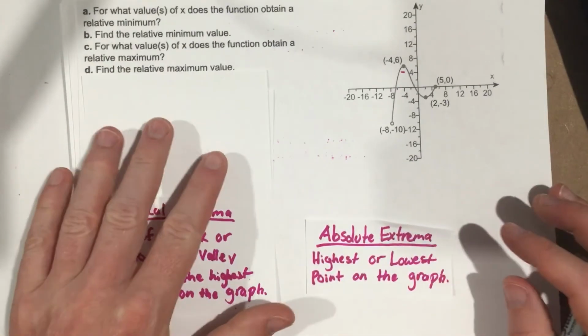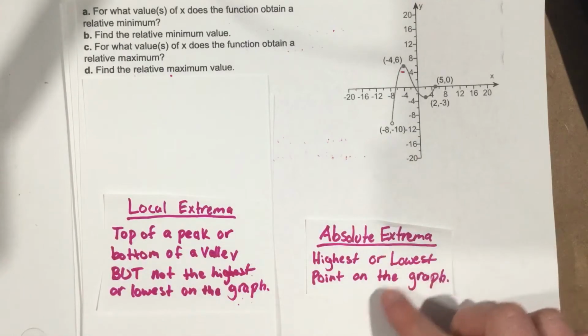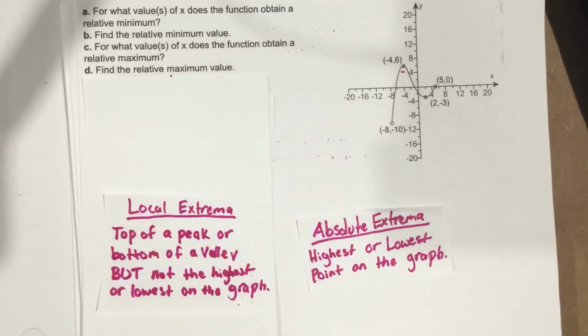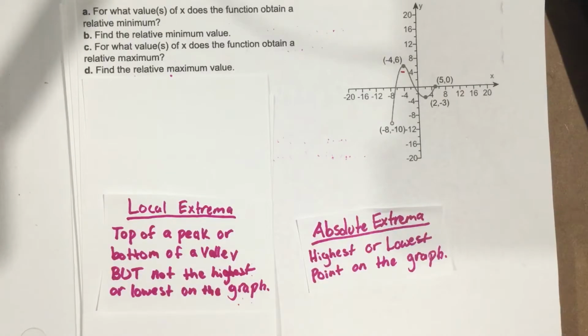Now let's look at our definitions of extrema here. We have local extrema and absolute extrema. Local extrema and relative extrema are the same thing, so it's the same wording. You'll see them go back and forth between local and relative. Now, I want to point out, I said that a local extremum is the top of a peak or bottom of a valley, but not the highest or lowest on the graph.